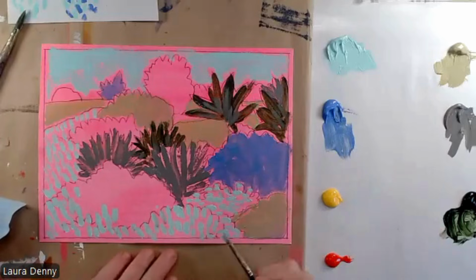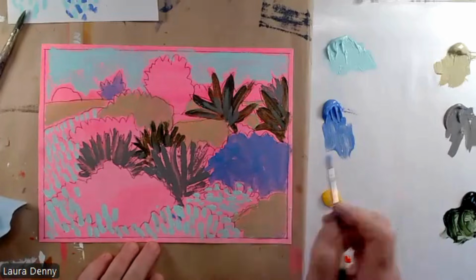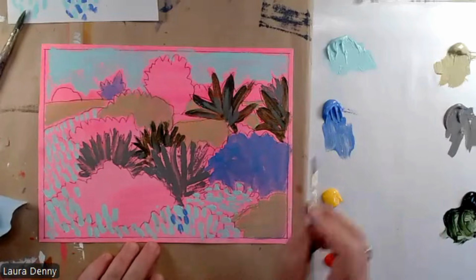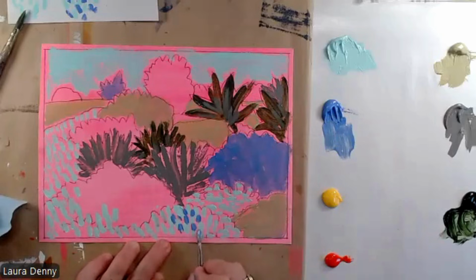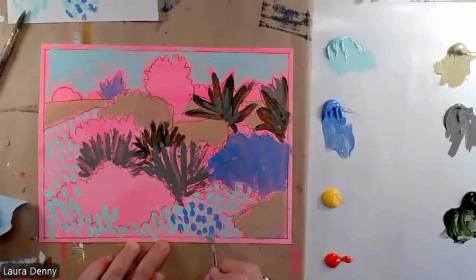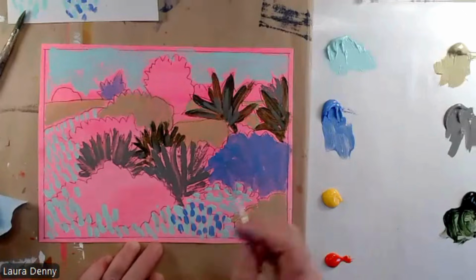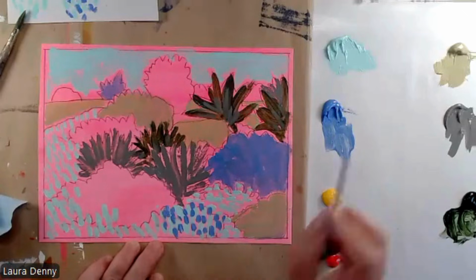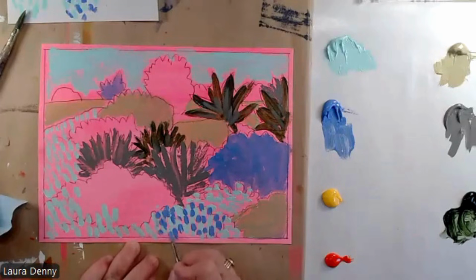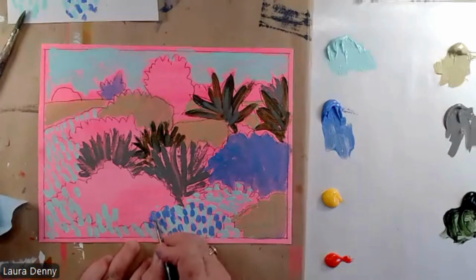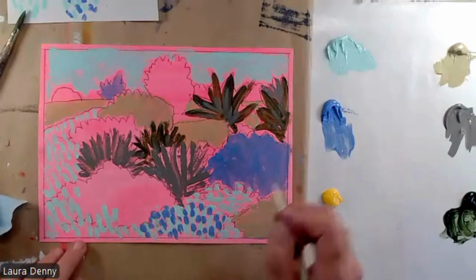Okay, now onto my ash blue. And what's nice about having the composition laid out and predetermined is that it just frees you up to explore mark making and paint interaction.